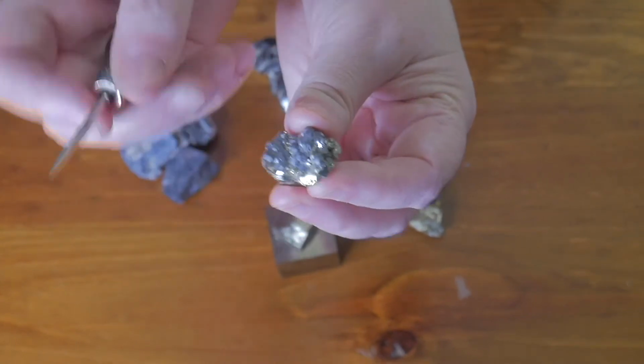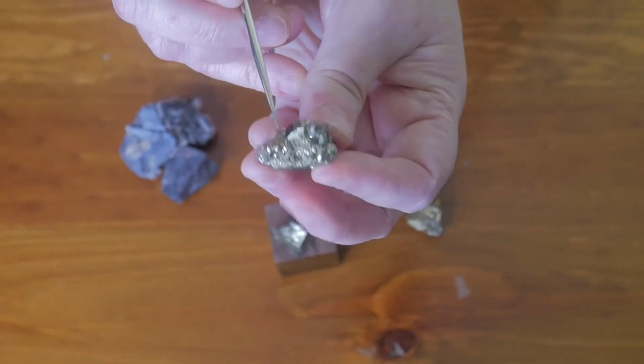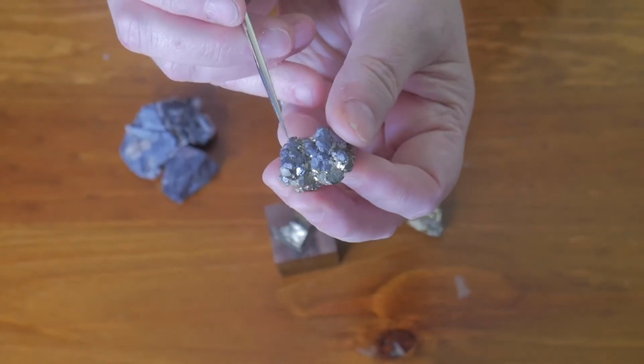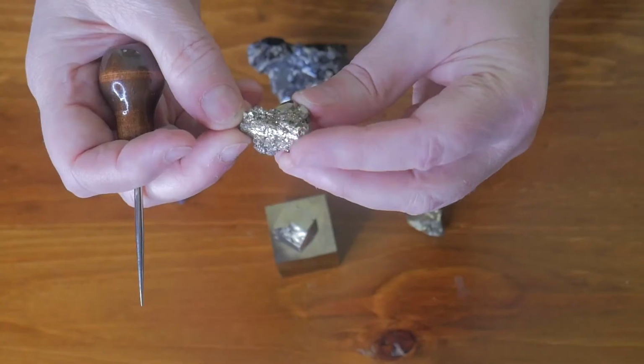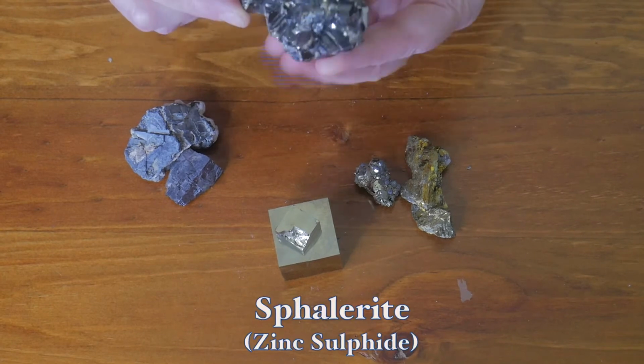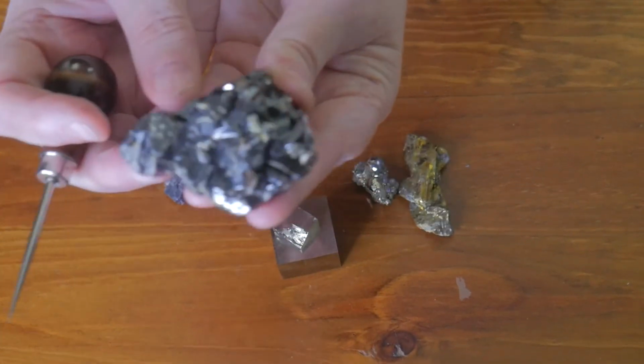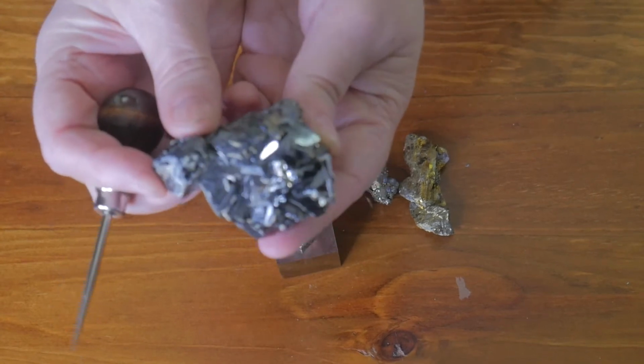but it also has galena on the other side, and these minerals often form together in the same lode. That's LODE. That means the deposit of mineral that was actually found. So then we move on to sphalerite. Sphalerite is a zinc sulfide, and this is also quite a spectacular piece.